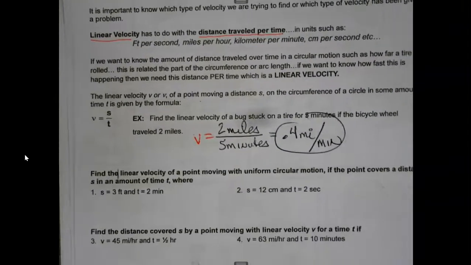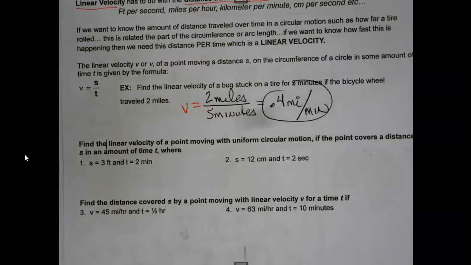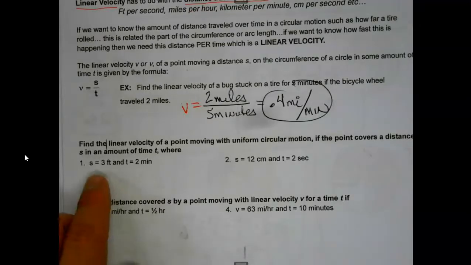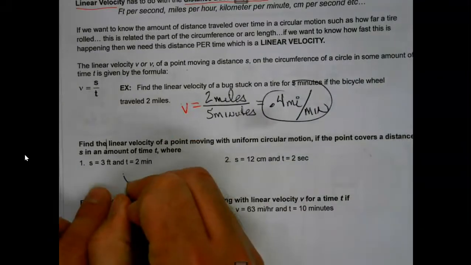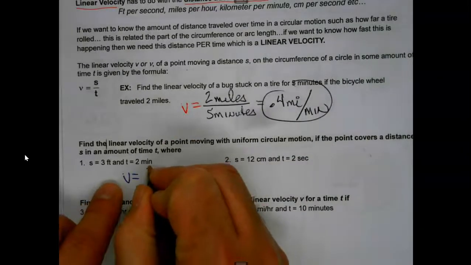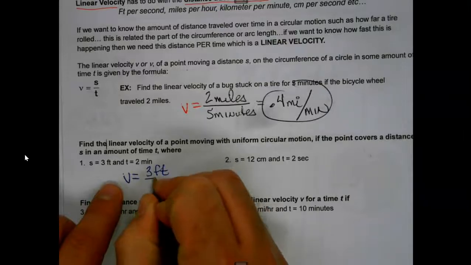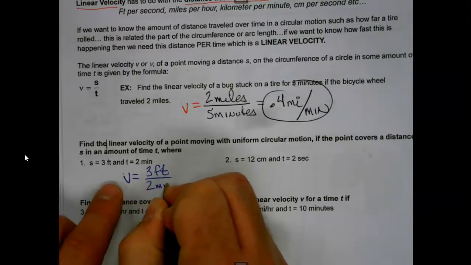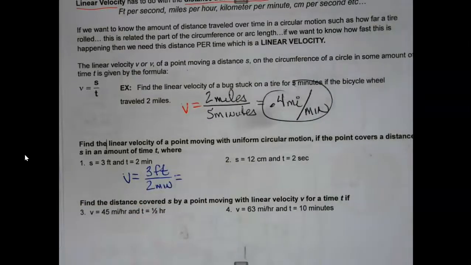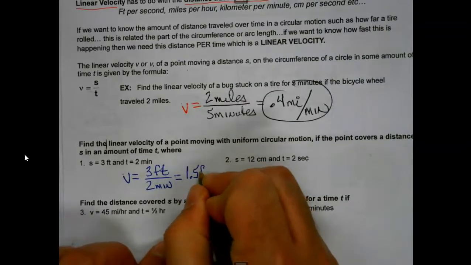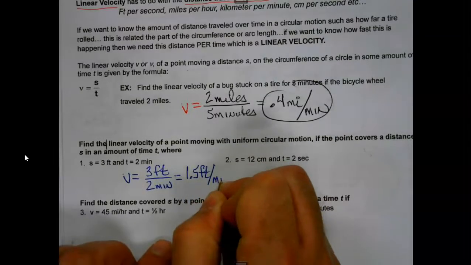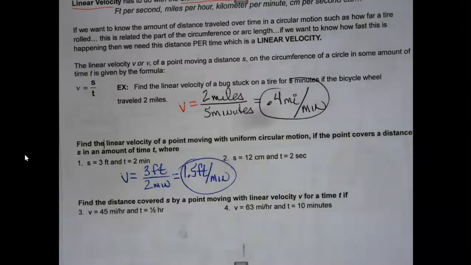So you're like, why are you saying this is bad? This ain't bad, and it's not overall, especially if you're just given the distance and the time. So we won't go too crazy with these. So distance, 3 feet. Time, 2 minutes. Pop that in the calculator if I need it. 1.5 feet per minute.